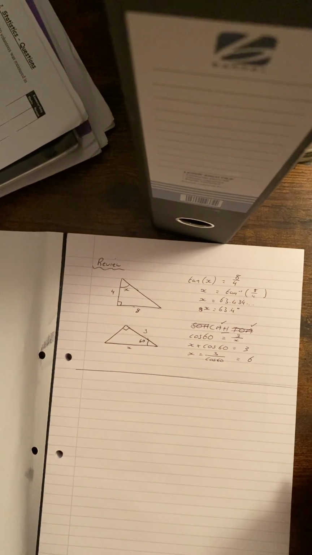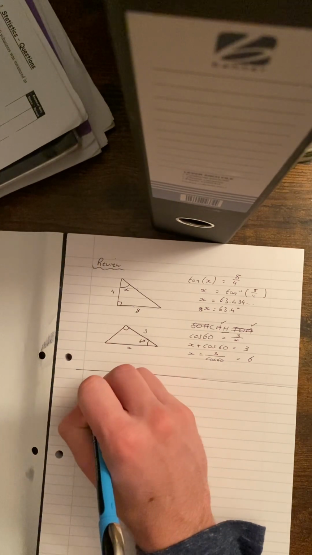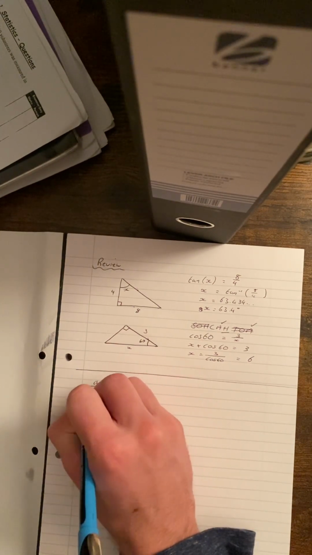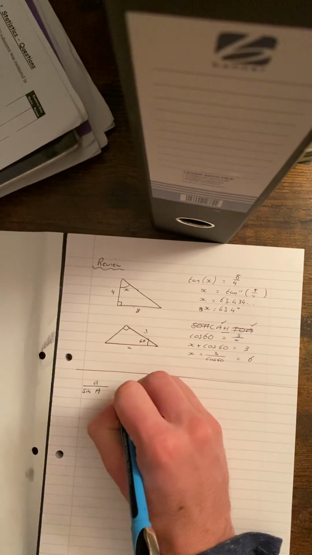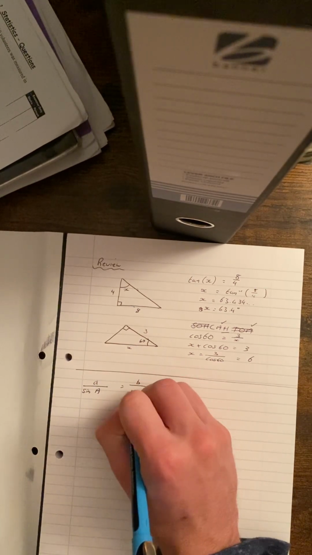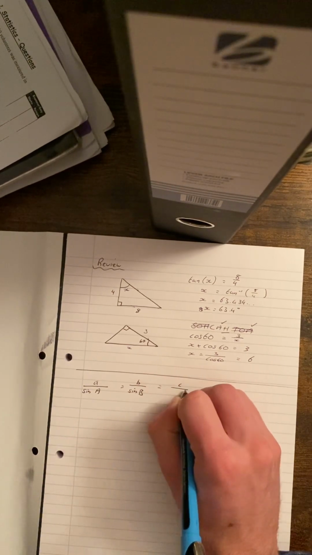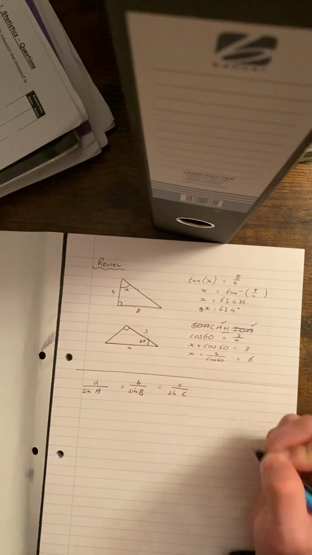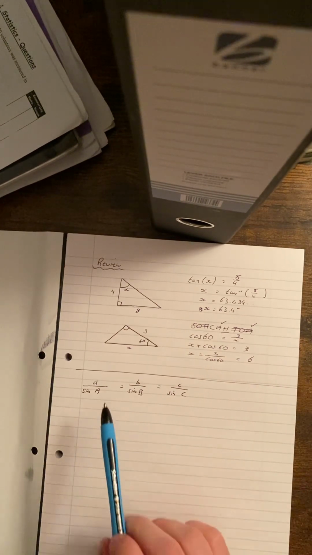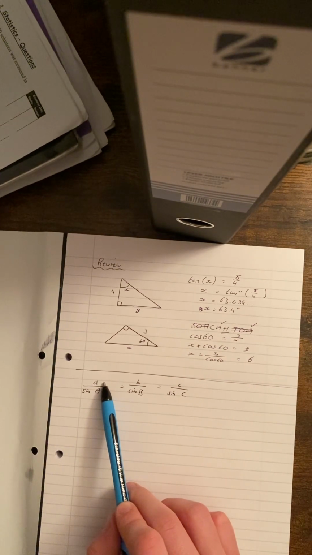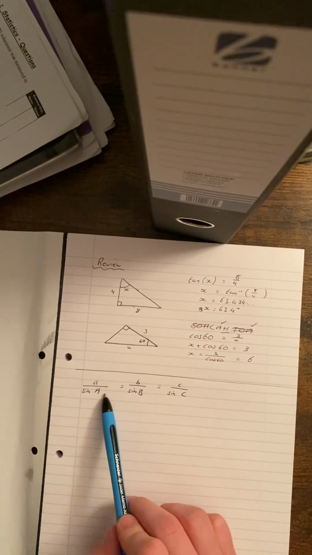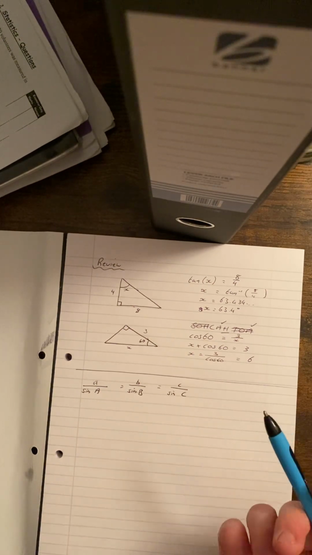So that is our review from the last video. Now today I'm going to introduce you to 2 new rules that you don't need to memorize because they should be on your formula sheet. First of all, you've got the sine rule, which says a over sine A is equal to b over sine B, which is equal to c over sine C. So the side divided by the sine of the angle is equal all around the triangle.